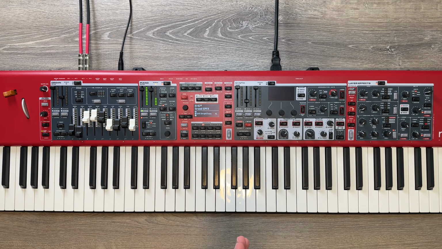So it's just going to jump to wherever the physical position is. A little bit of a downside. There's some functionality that other keyboards have, I don't know exactly what they call it, but it's a soft parameter value. So the value won't actually change until you hit that value with the knob. The Nord is not like that. It's just going to jump to wherever.